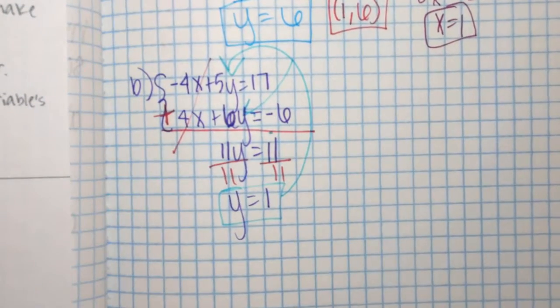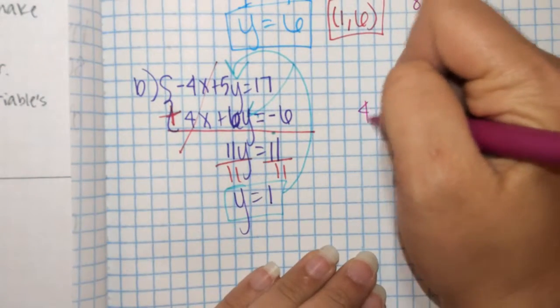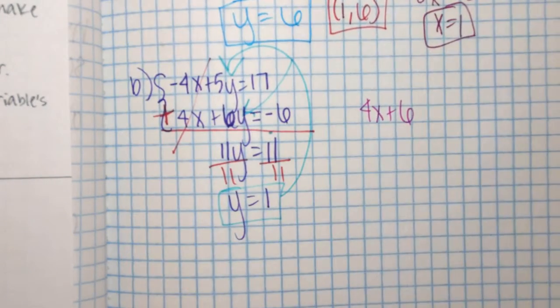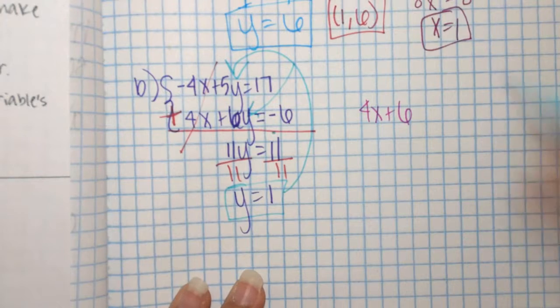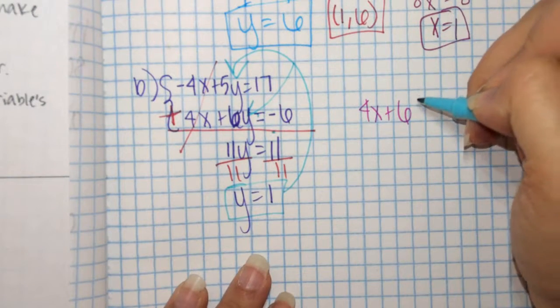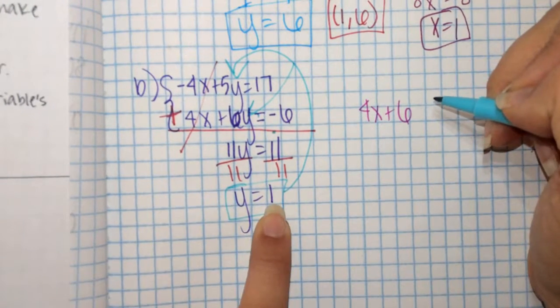All right, so we have 4x plus 6. What's our y?